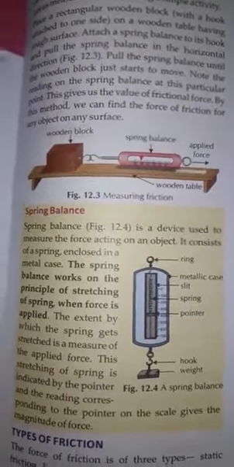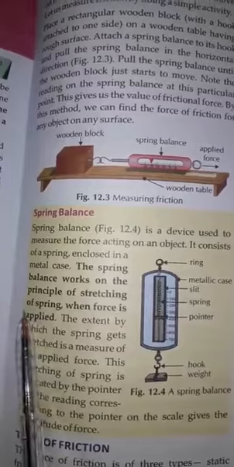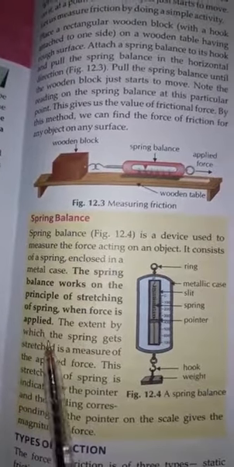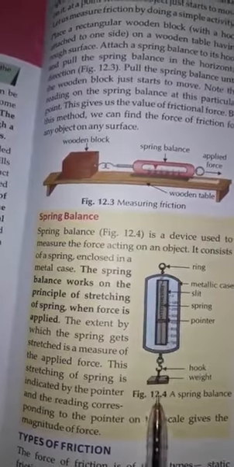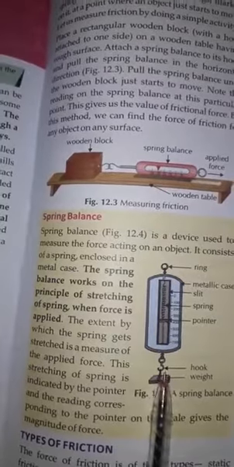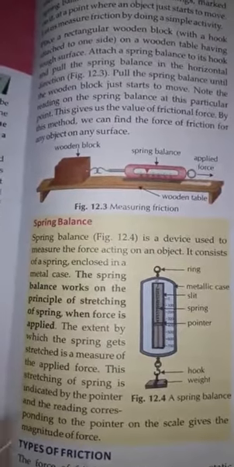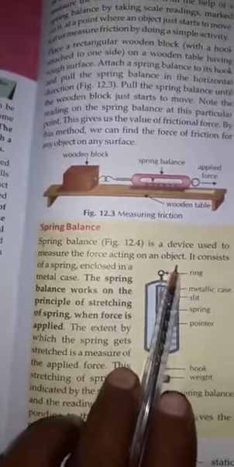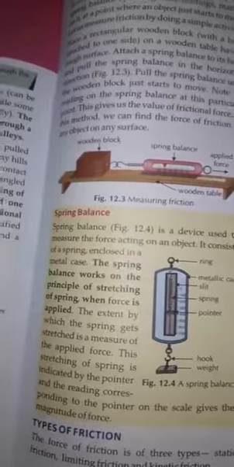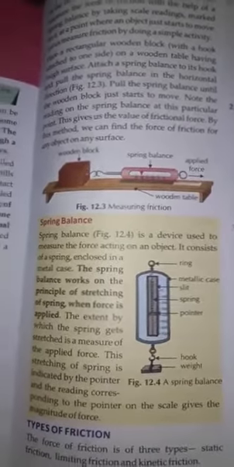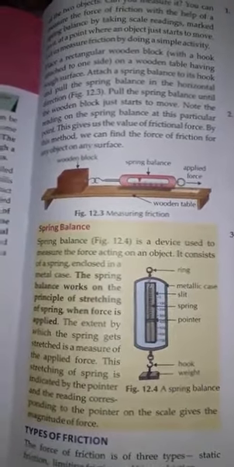What is a spring balance? The spring balance works on the principle of stretching of a spring when force is applied. This is the spring, and it is stretched when some force is applied on this hook. This spring balance is used to measure the force acting on it. So this is all about the spring balance, how to measure friction, and the causes of friction and frictional forces. In our next video we will discuss types of friction.